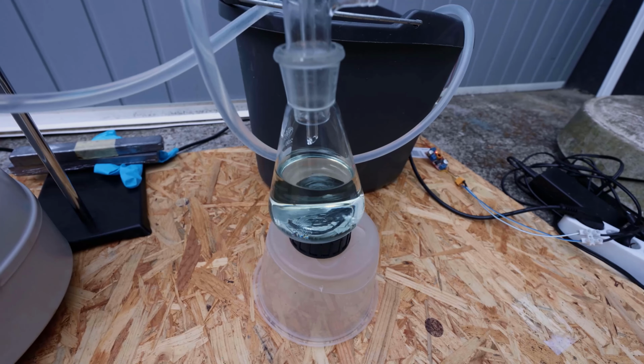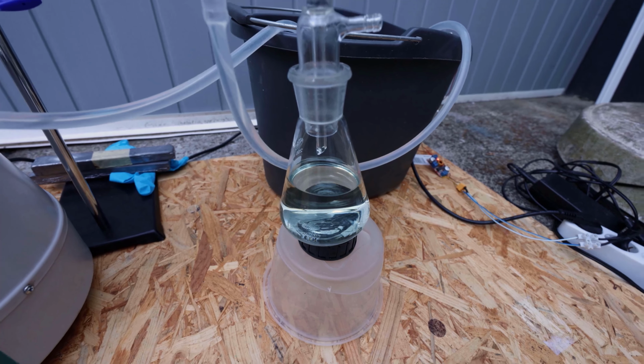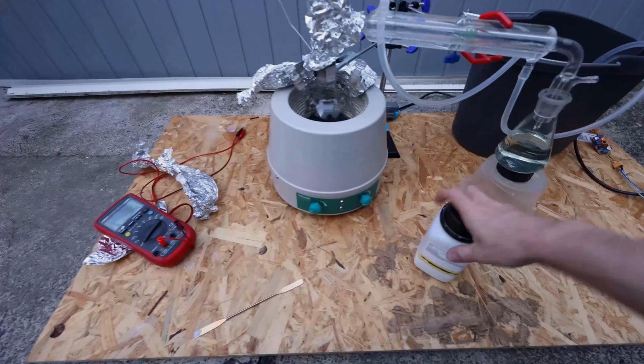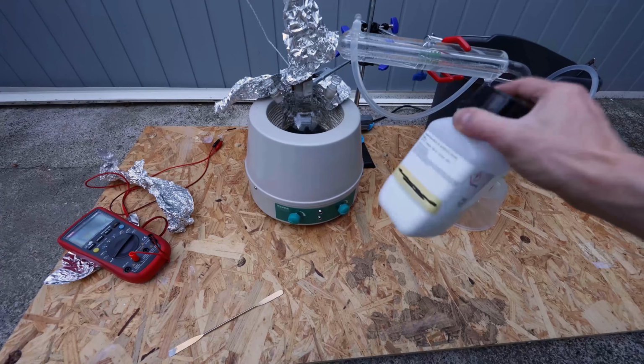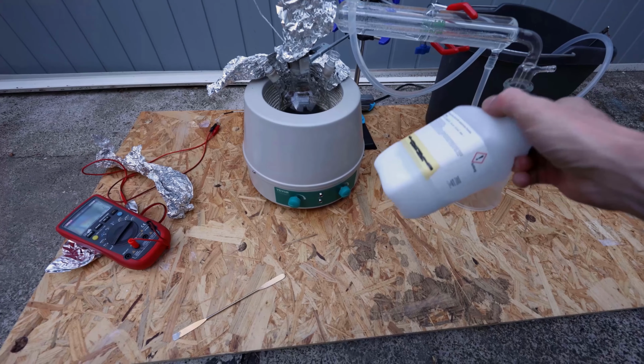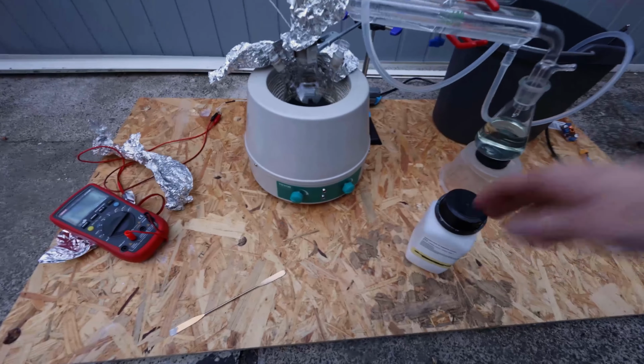I think this time I got a little bit more product, but I still have to go through some of the adipic acid. I think there's like 200 grams left, so I have to do another distillation.